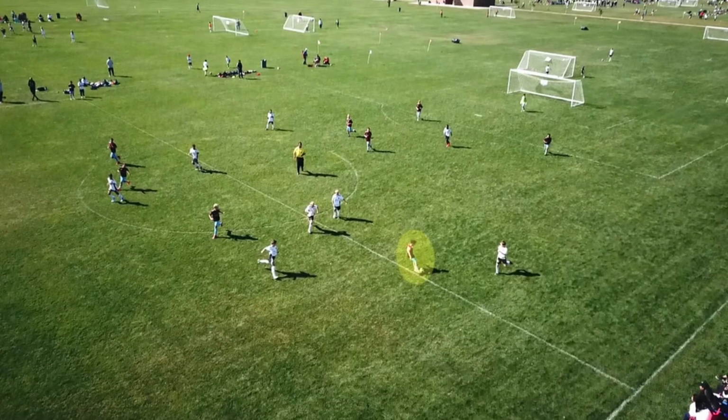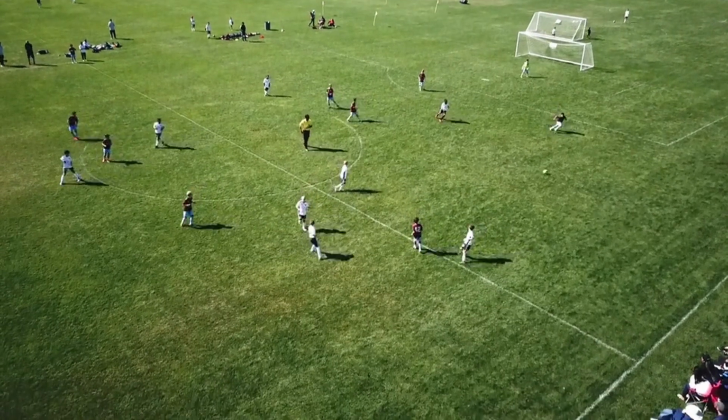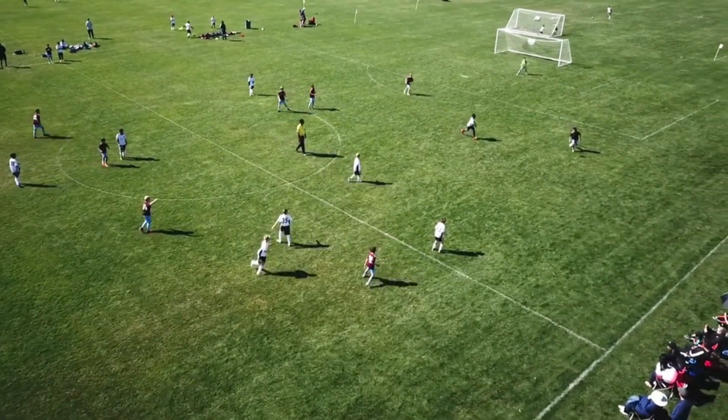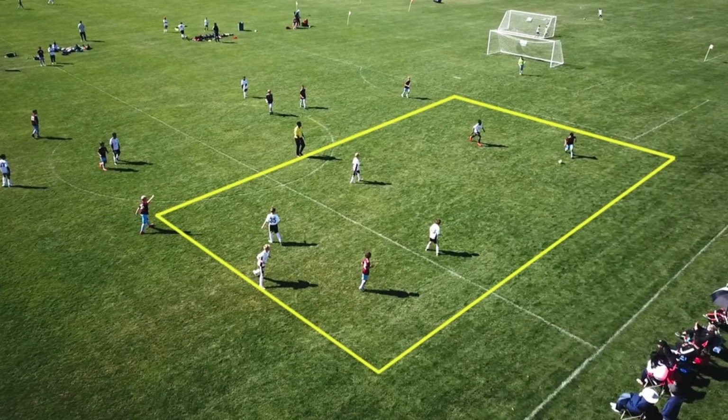In this first example, we see the ball with the highlighted player who will play this support pass. As he does so, watch how the white team reacts. At this moment, we can see that they have a numerical advantage in this section of the field, so it would be wise to continue to funnel them towards that side.